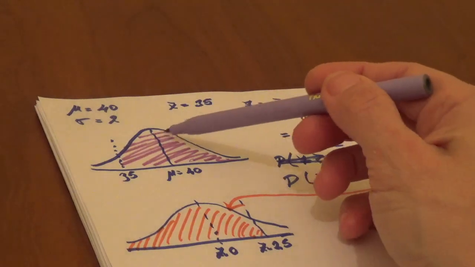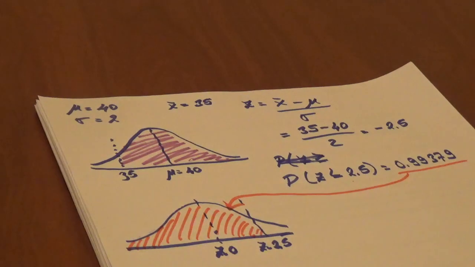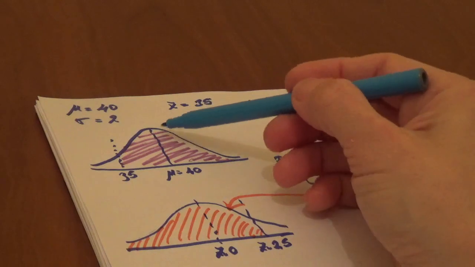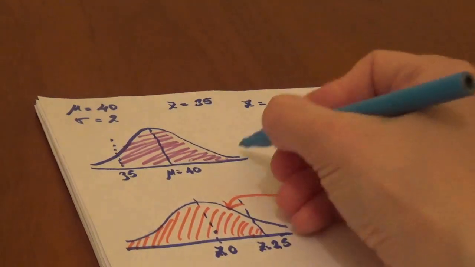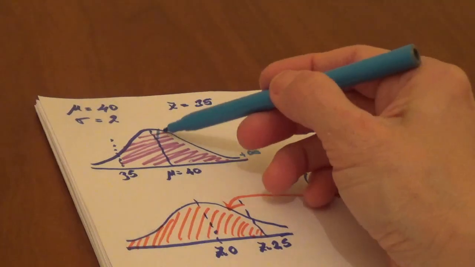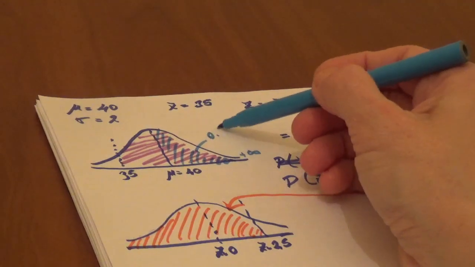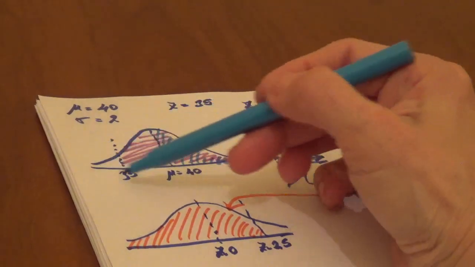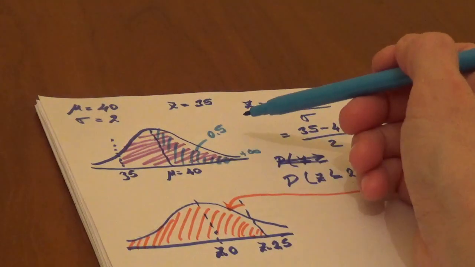Since this part is 0.5, the area under the curve going to positive infinity is 0.5, because the whole area is 1, and half of it is 0.5.